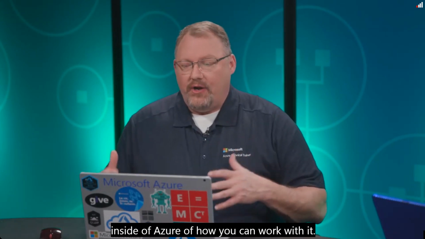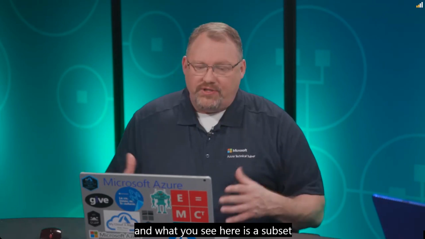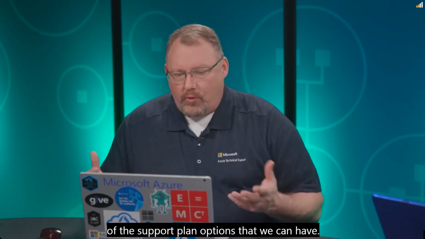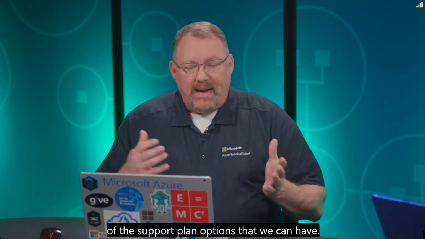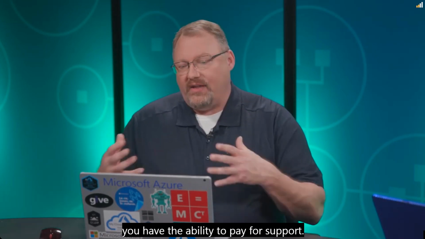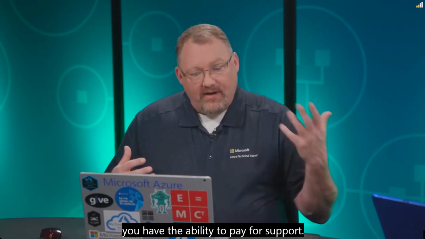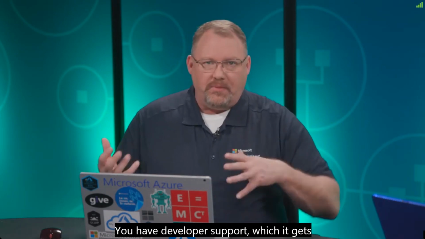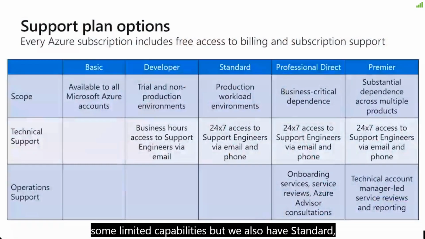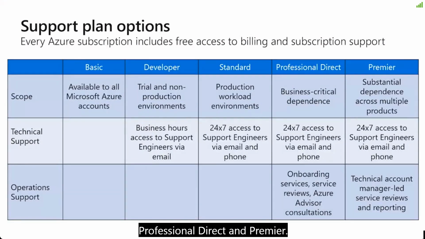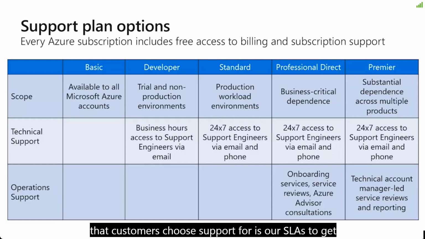We have lots of support options inside of Azure of how you can work with it. Now, it all starts with our support plan options. And what you see here is a subset of the support plan options that we can have. Basically, when you look at the support plans, you have the ability to pay for support. We have basic support, which is free. You have developer support, which you get some limited capabilities, but we also have standard, professional, direct, and premier. Depending on what you want to use, they all have a price point. But the main things that customers choose support for is our SLAs to get back to you, our guarantee, but also what services you get.